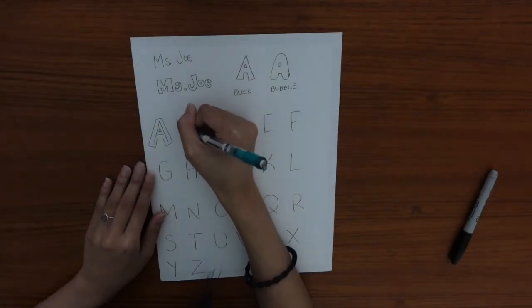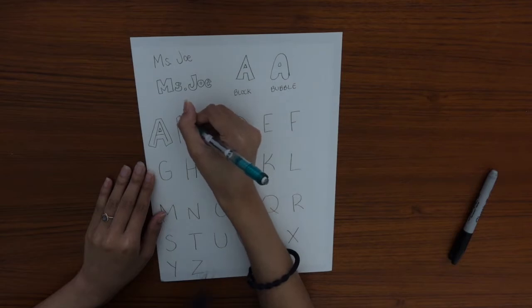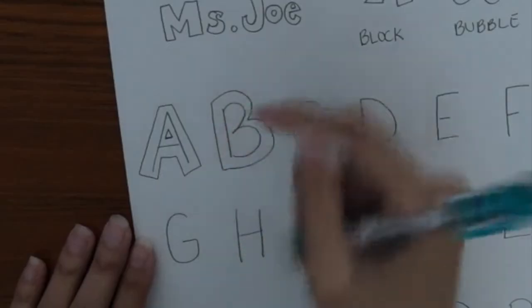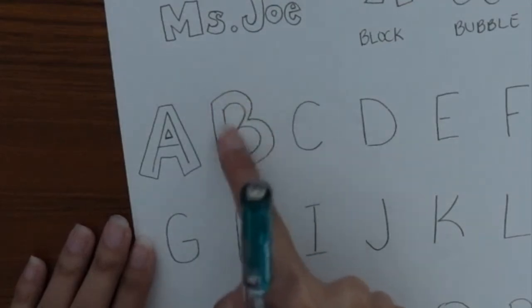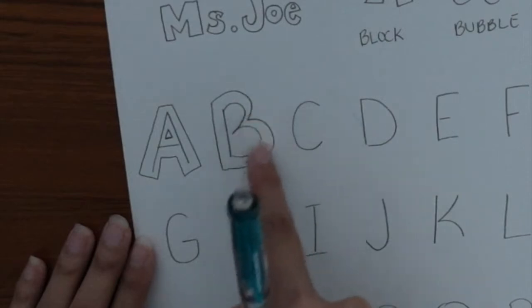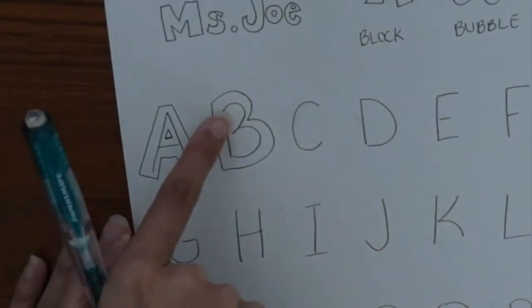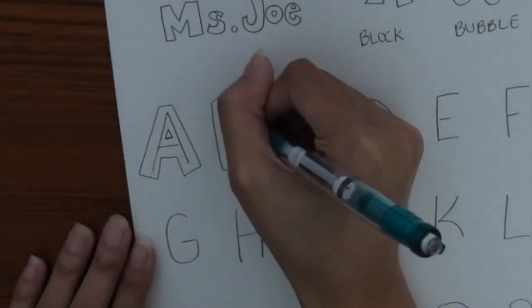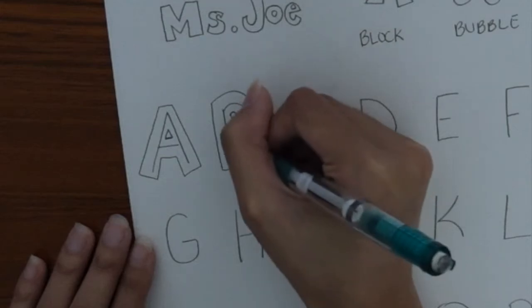Moving on to my letter B, I'm going around my letter again. Notice I'm not touching the inside of this letter. When I'm tracing around it, I'm leaving a little bit of space in between so that it doesn't touch that letter. This B has some holes in it, so I'm going to trace those holes from the inside like this.